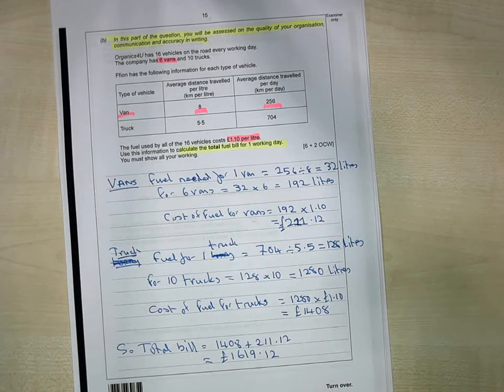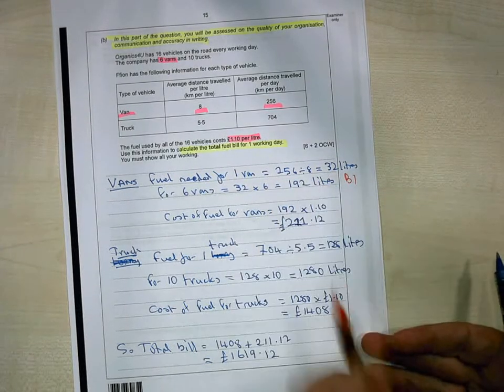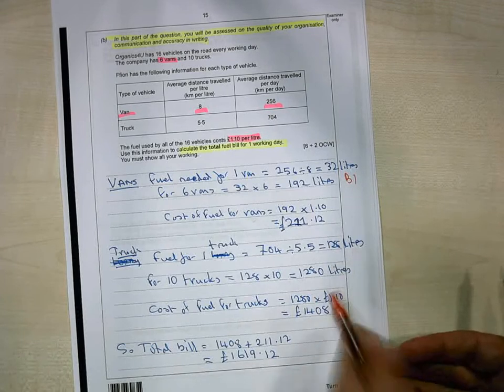So lots of maths going on there, but it is repetitive. So for marks, you're going to get a mark if I see 32 litres or 128 litres, depending on what one you do first.